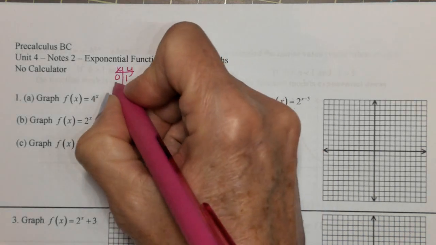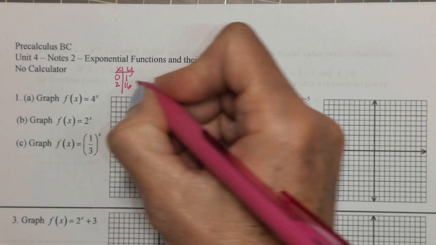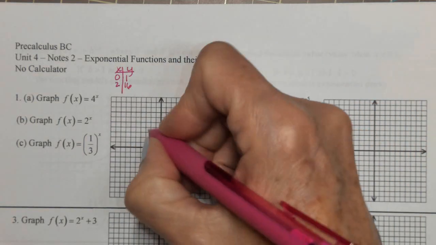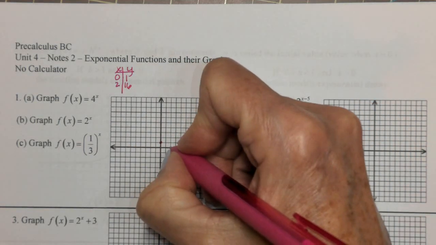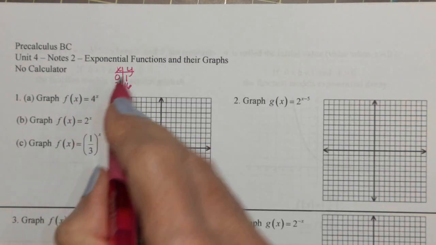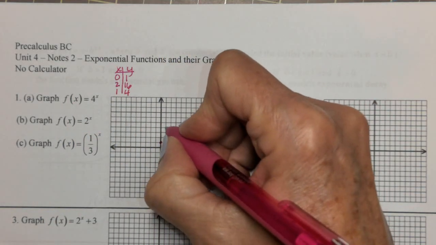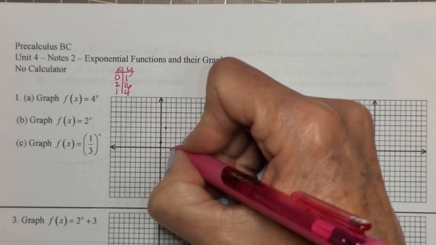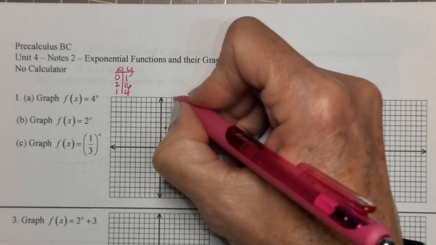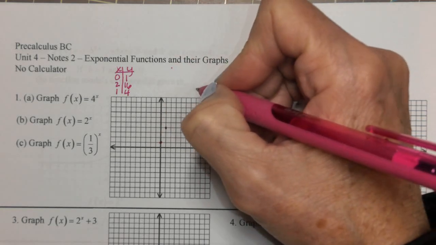What happens when x is 2? When x is 2, we have 16. 4 squared is 16. I don't know why I skipped 1. Should have gone to 1 next. Let me go to 1 next. When x is 1, 4 to the first power is 4. So 1 and then up 4 like that. When x is 2, we're up to 16. My graph only goes to 10, so it would be 6 higher than that, somewhere up there.